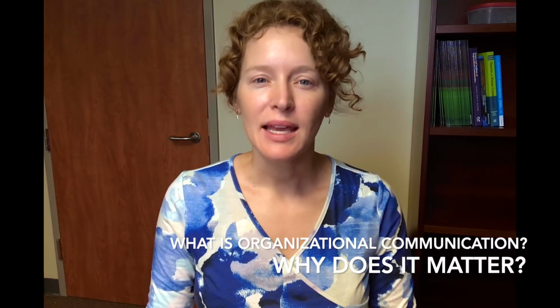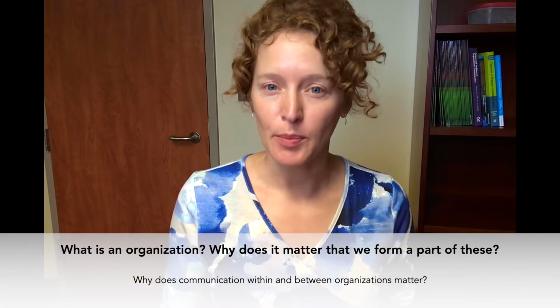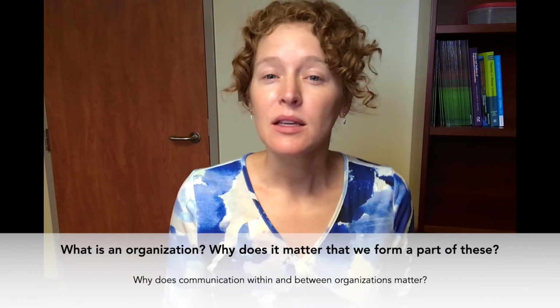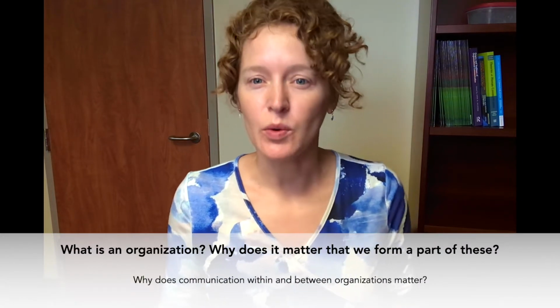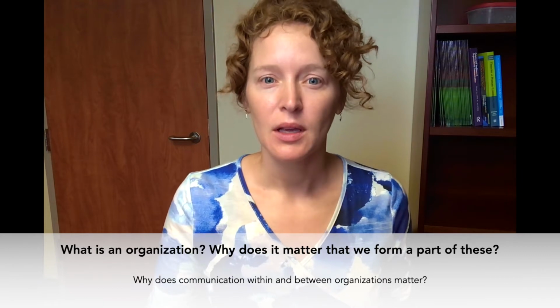Well, if we scan our daily lives, we will see that we actually all exist in a multitude of organizations. We exist in these organizations and we communicate within these organizations. And even beyond that, our organizations exist in and communicate within a broader society. But what constitutes an organization? And why does it matter that we form a part of these? And why does communication within and between organizations matter?